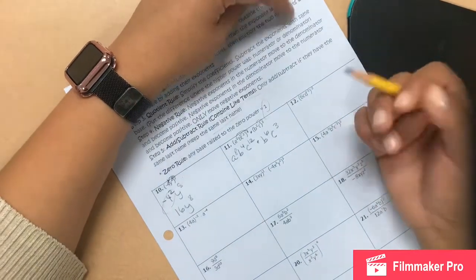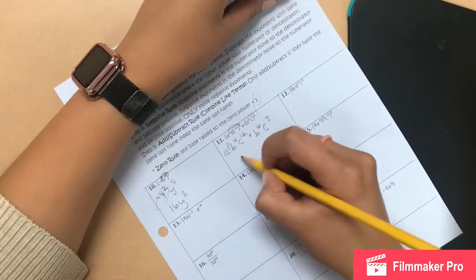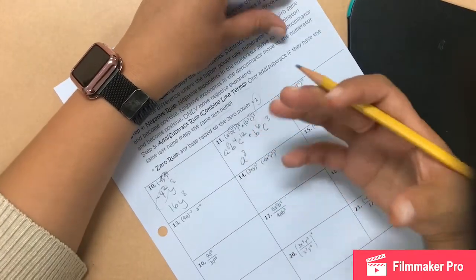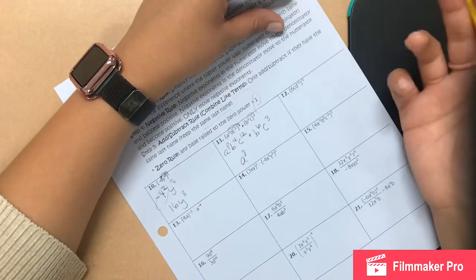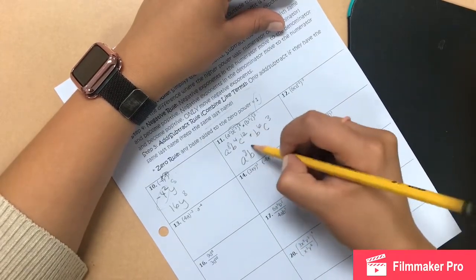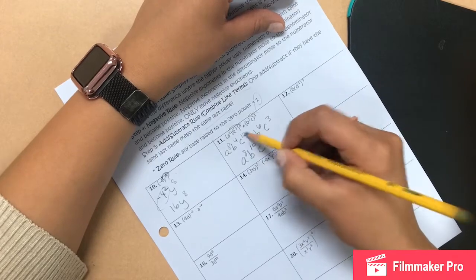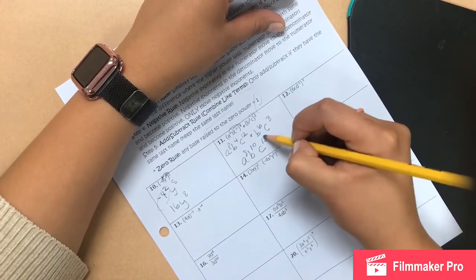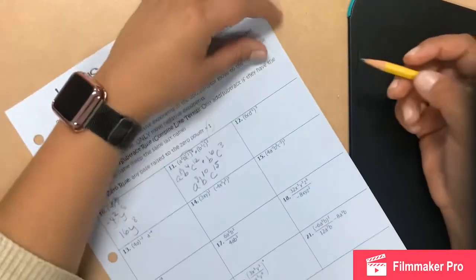Now I am going to do this alphabetically. So A, there's no other A that I need to add the exponent to, so it's just A to the 8th. Then B, 4 plus 6 is 10. C, 12 plus 3 is 15. And there's my answer.